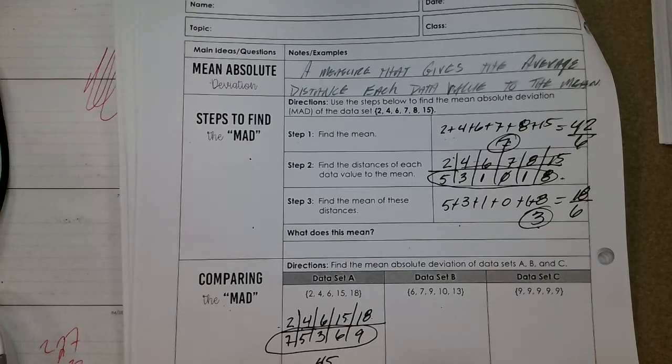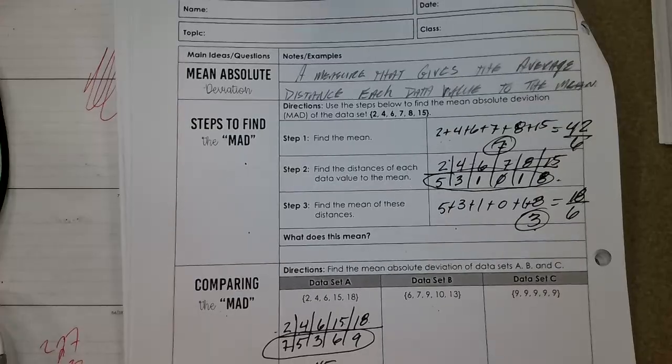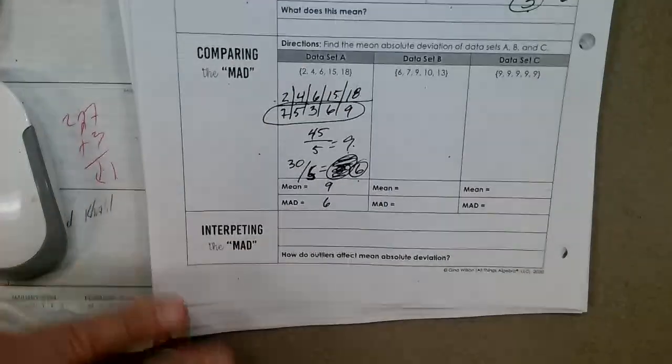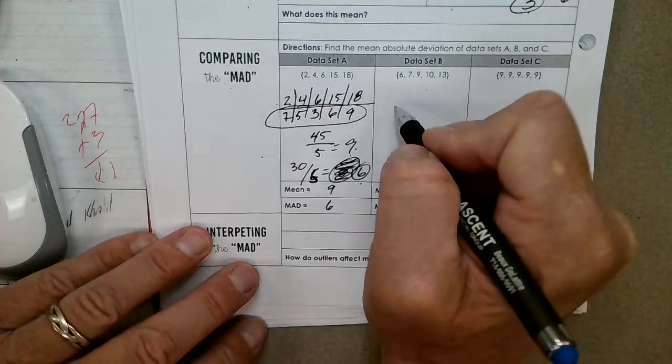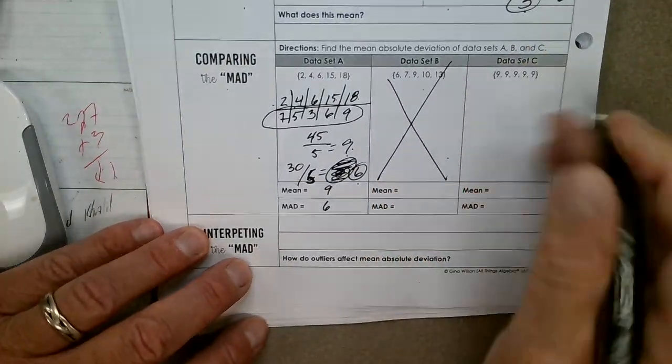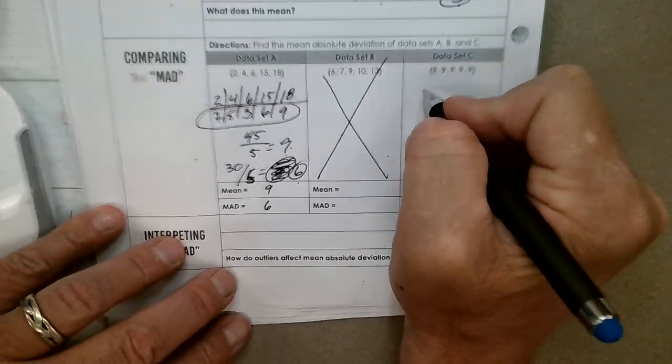So I guess we could write it like this and put that there, right? Oops, didn't know you couldn't see. Take a peek at that now. So let's go to our next set. I'm going to skip set B, but I am going to go to set C.